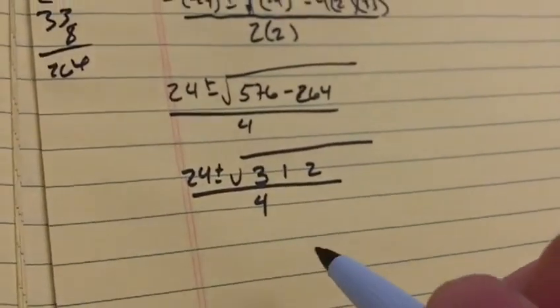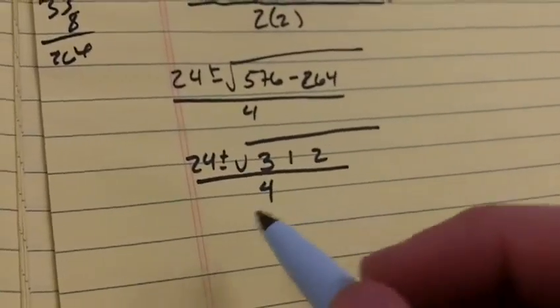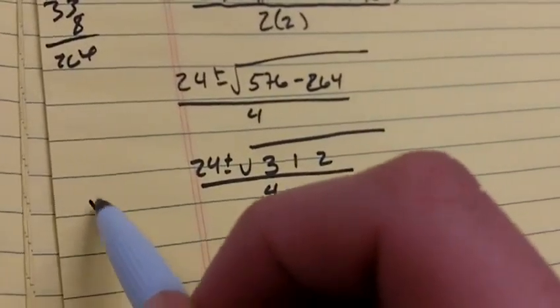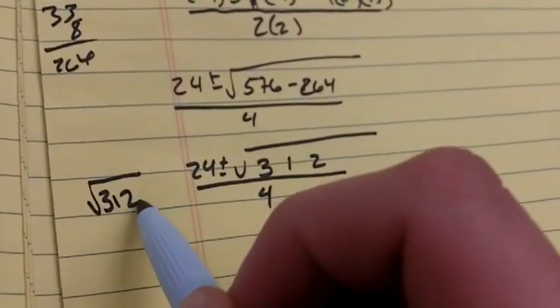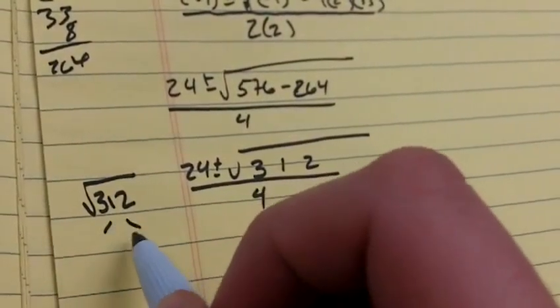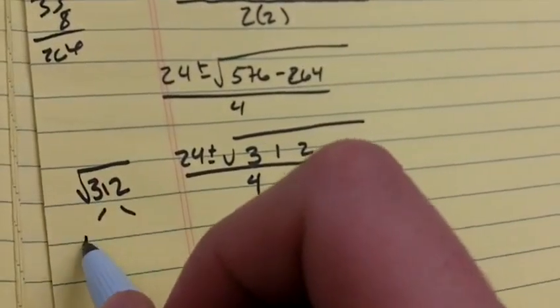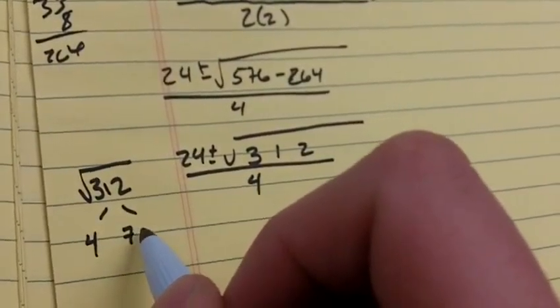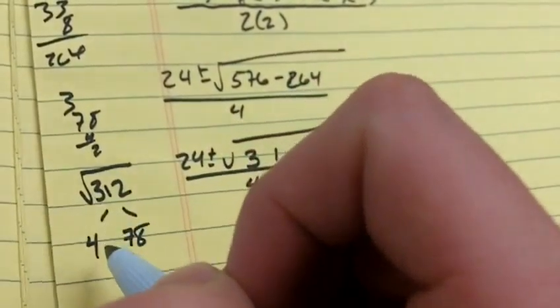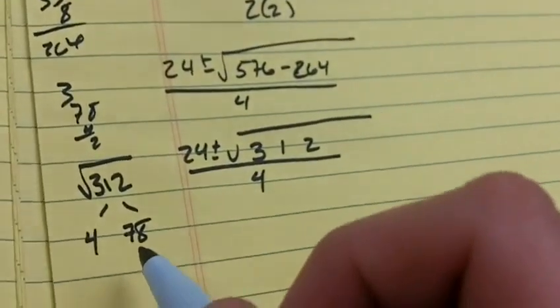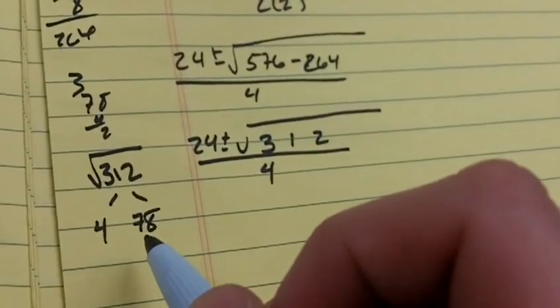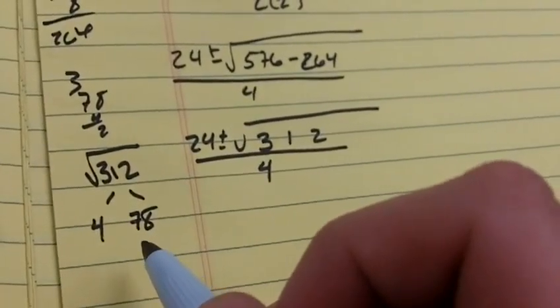I don't know if there's a square root of 312. So what I can do is what we did earlier in class, I showed you, look and see if there's any perfect squares that go into 312. 312 is the same thing as 4 times 78, I believe. Check that real quick. Yeah, it is 4 times 78. 78 doesn't have any perfect squares that go into it.